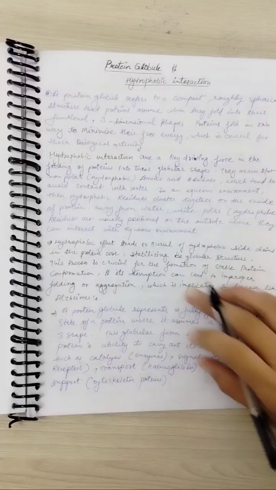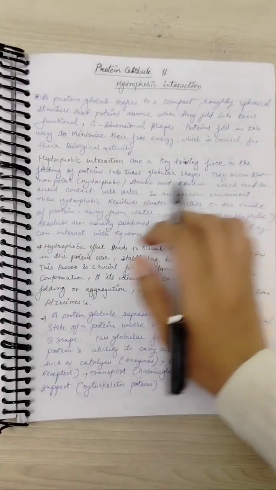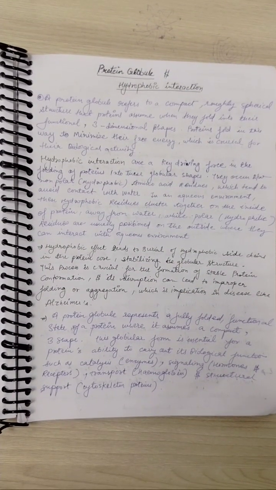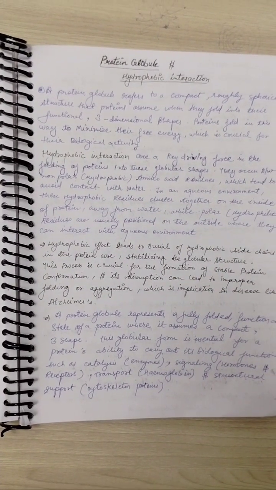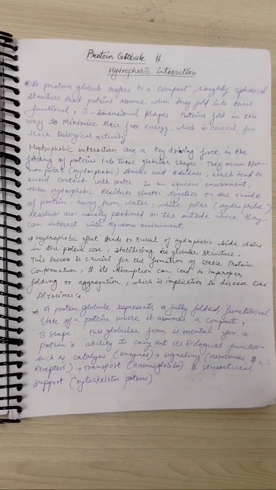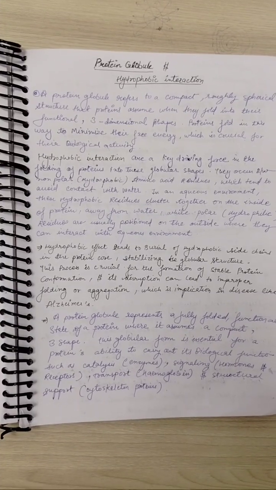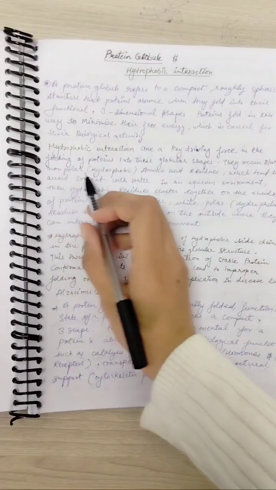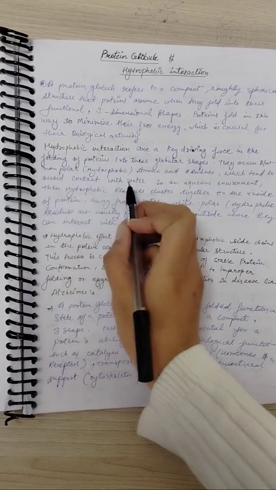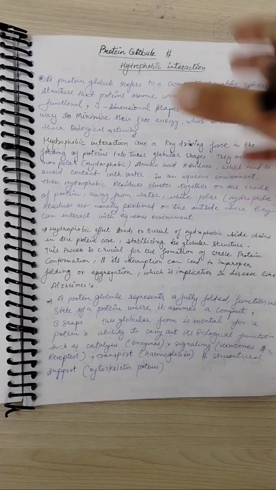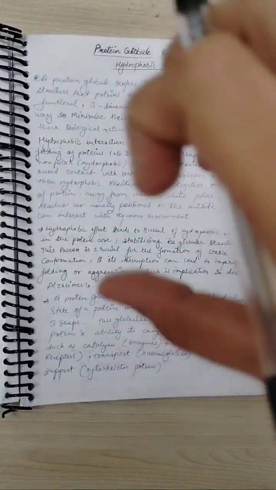The hydrophobic interactions are the key driving force in the folding of proteins into globular shapes. They occur between nonpolar hydrophobic amino acid residues, which tend to avoid contact with water, and so they form the inner sphere.